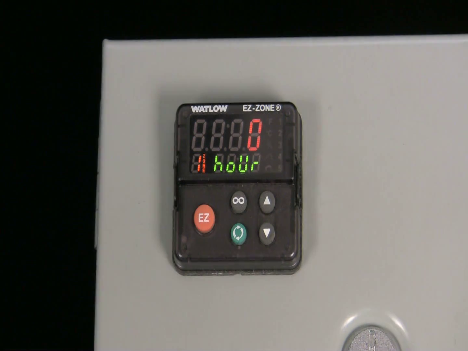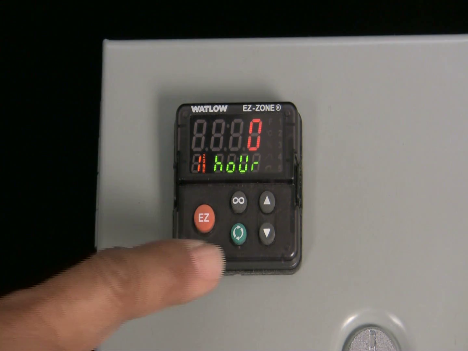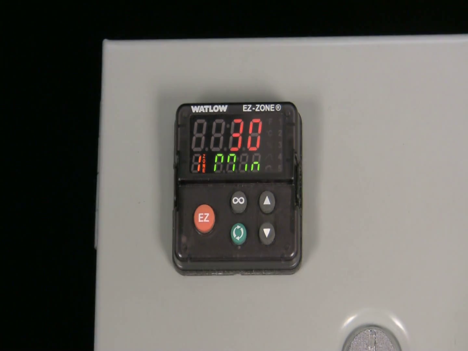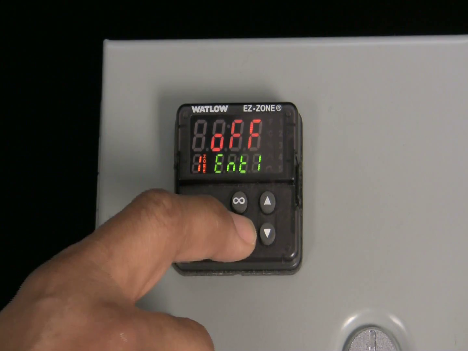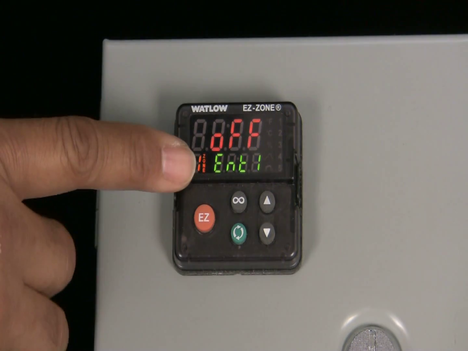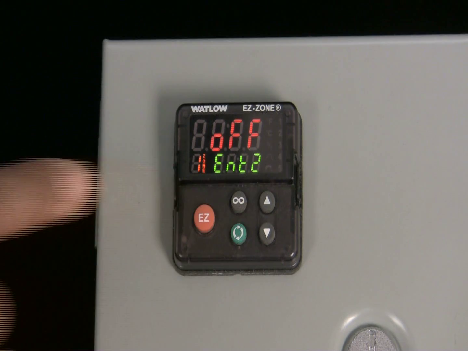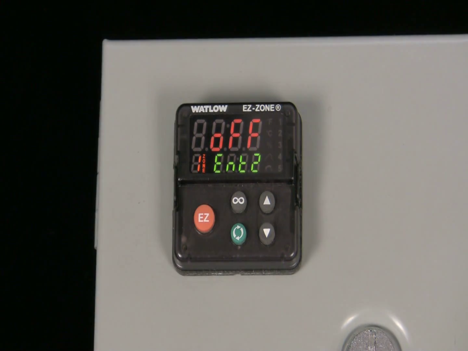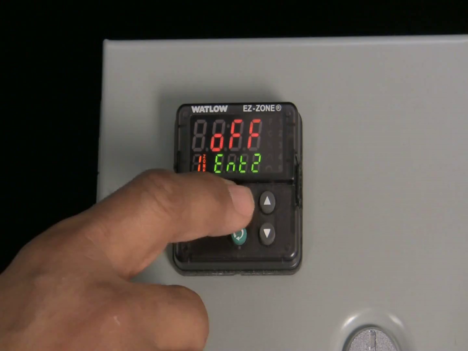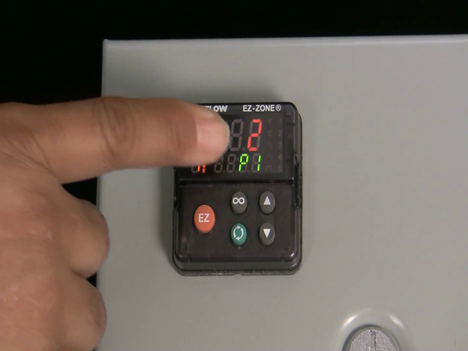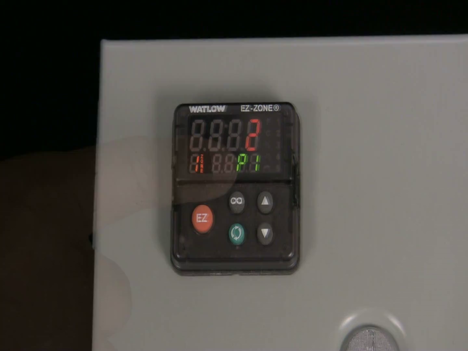Press the advance key and you'll find 0 hours. That may be changed if you desire. Press the advance key once again, you're at 30 minutes. Press the advance key once more, and you're at 30 seconds. Press the advance key once again, off over ENT1 and ENT2. Press the infinity key, and you'll find 2 over P1.